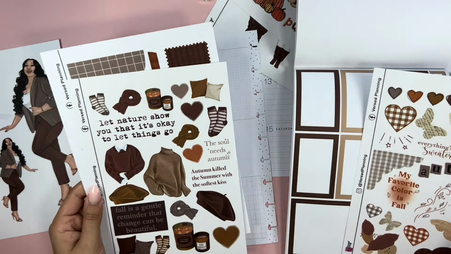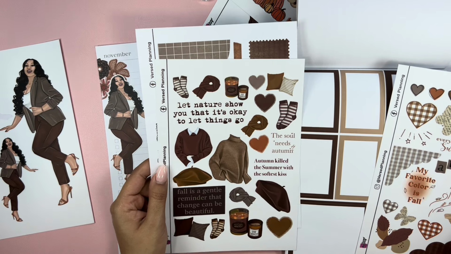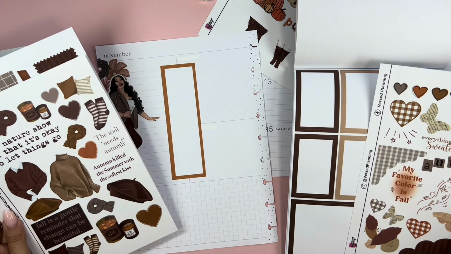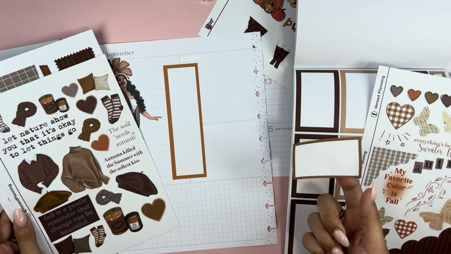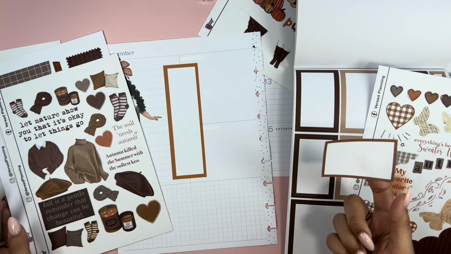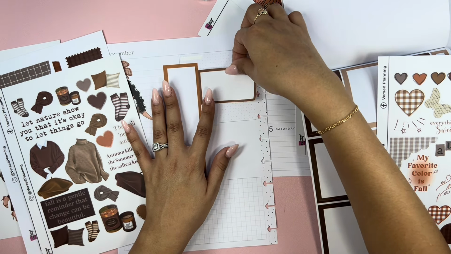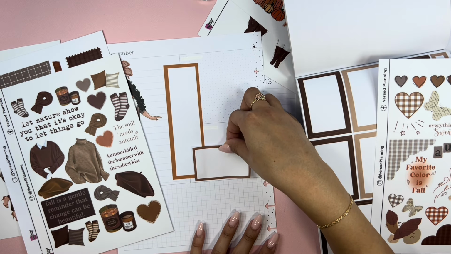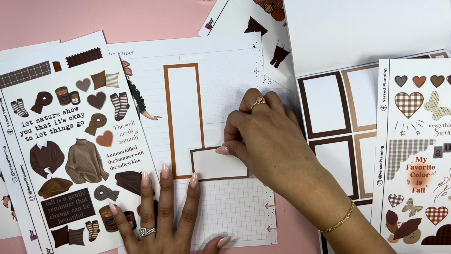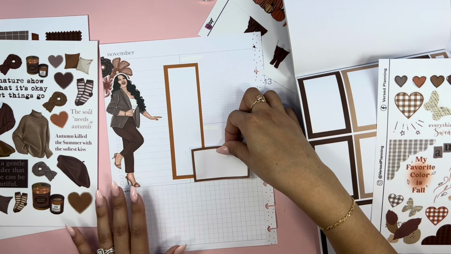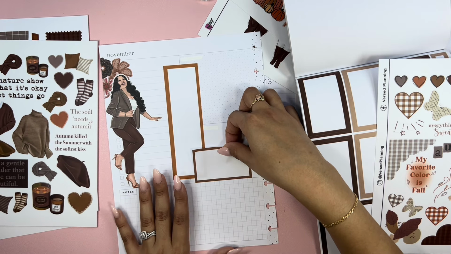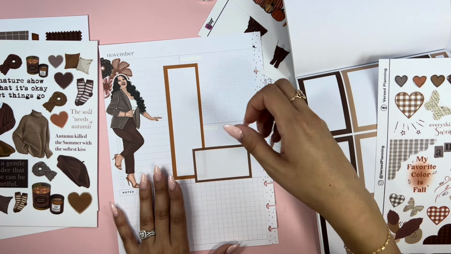Let's see. I mean, I guess I can really go either way. What if I did 4 different colors? Is that like overdoing it at this point? Let's see. So how can I have these boxes arranged? Maybe I can get that box down there.